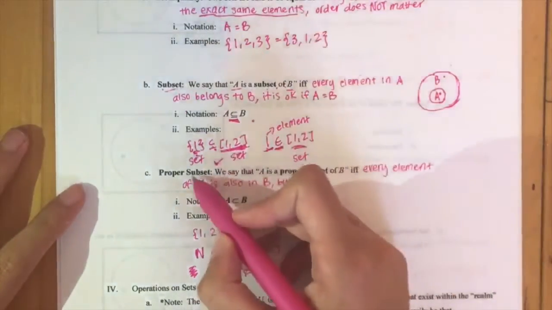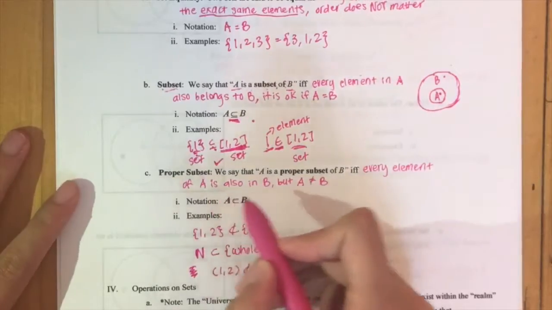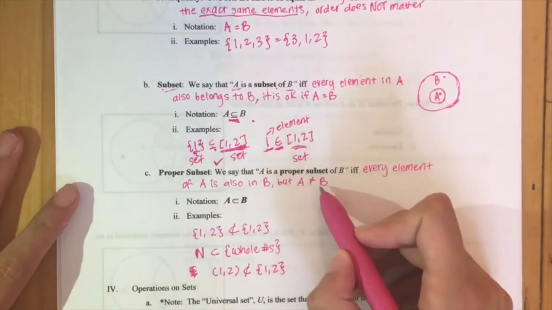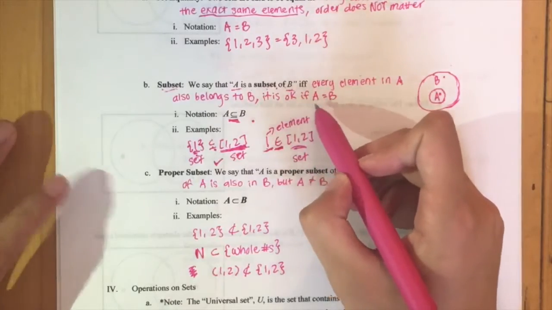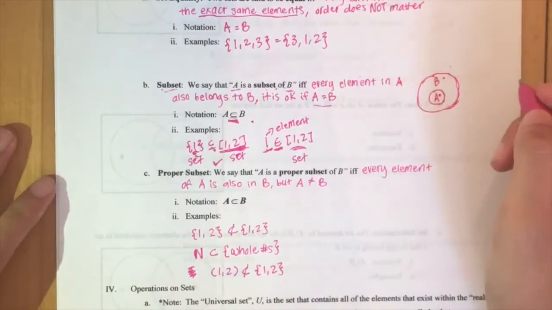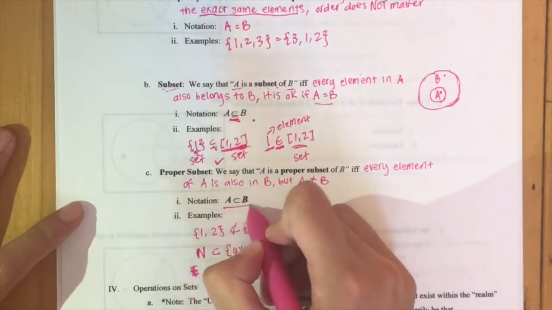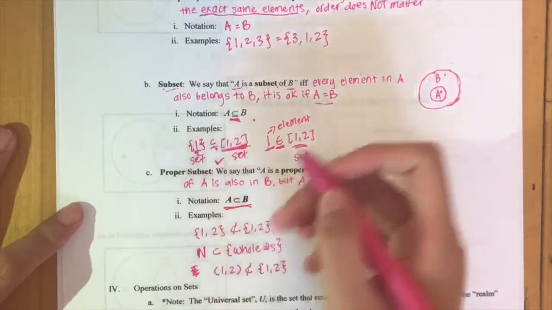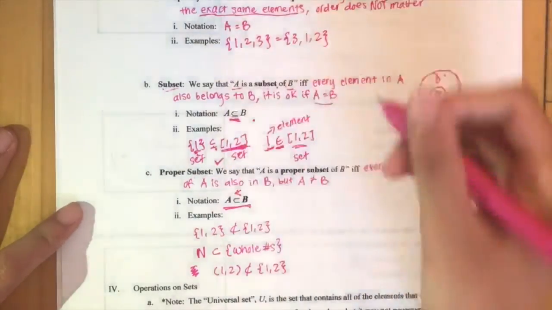A proper subset is if every element of A is also in B, but A cannot be equal to B, unlike a subset where it is okay for A to be equal to B. That means that B has to have at least one more element than A. So this is the notation. We can actually treat it like this, where B has to be bigger than A.